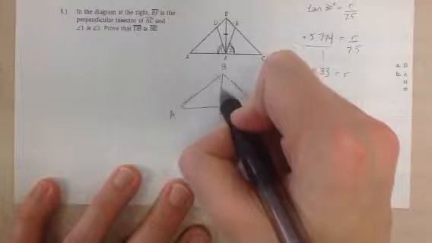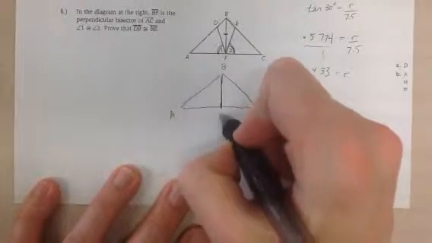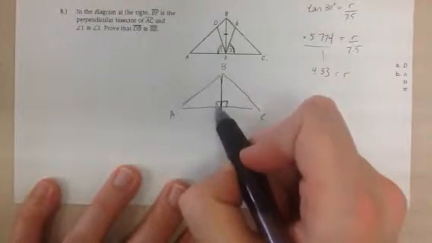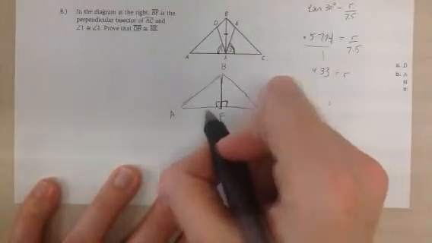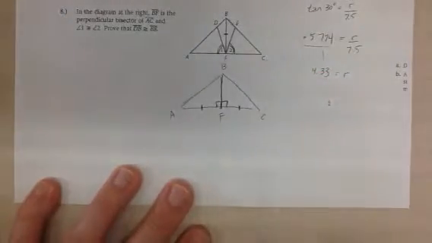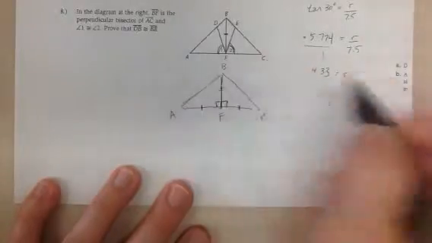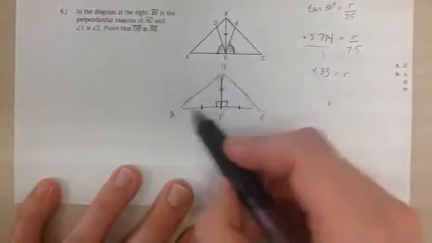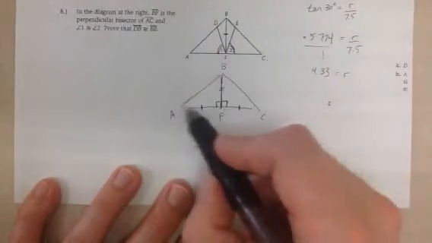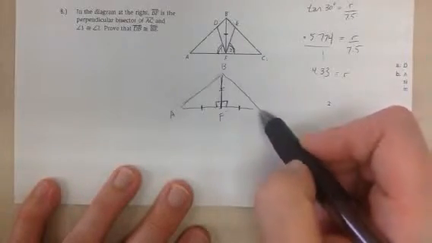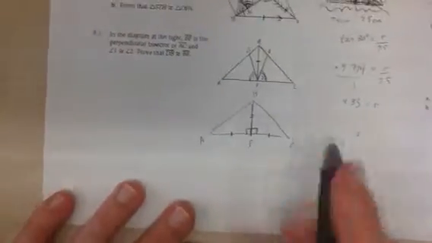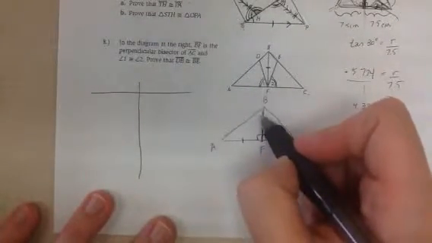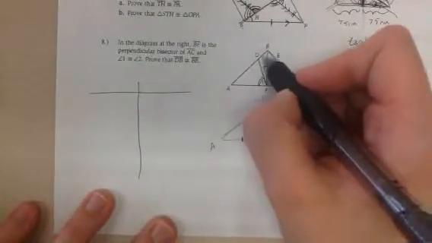They told me that BF is the perpendicular bisector of AC. So that meant these two are right angles. And by bisecting, it also meant that AF is congruent to FC. And I do know that BF is congruent to itself. So right now, I have enough right off the bat, just from this given, to prove that triangle AFB is congruent to triangle CFB. I'm going to start with that because I'm guessing that's going to be helpful, because that's going to give me information about, for example, this angle, which is part of that, right?